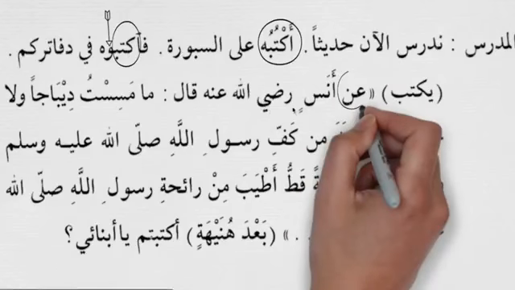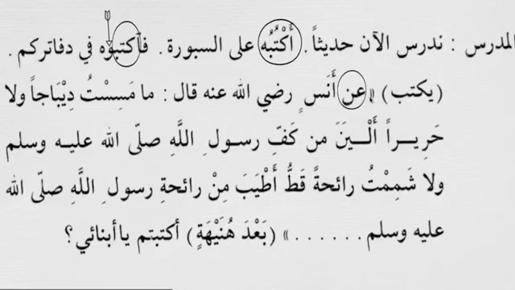And he writes 'an Anas. So we know 'an is your harf jarr. So it's a sentence beginning with harf jarr. So there's something missing here, which means normally there should be a fa'il, which is the rawi. He narrated from, it's 'an Anas, from Anas radiyallahu 'anhu.